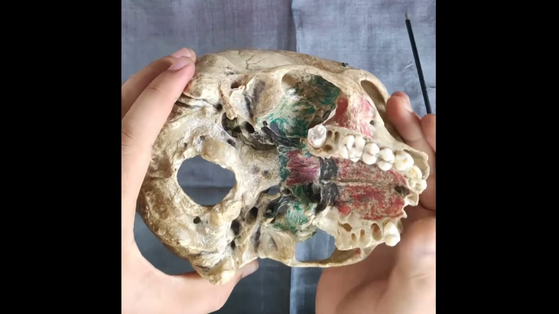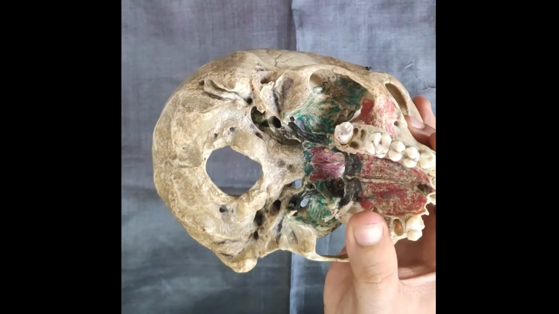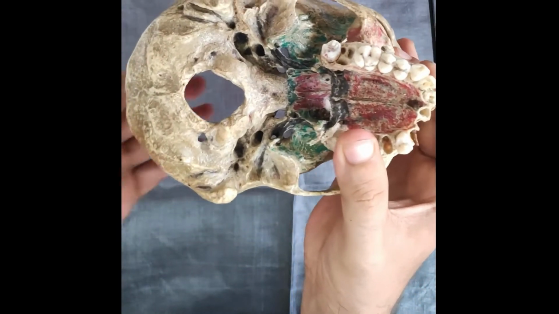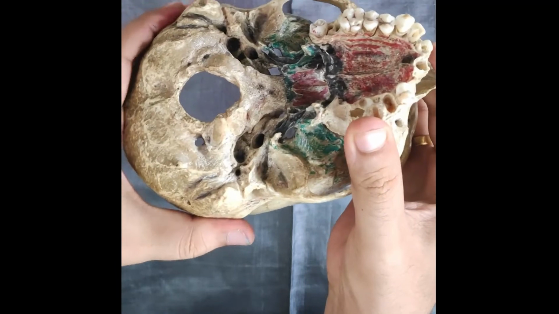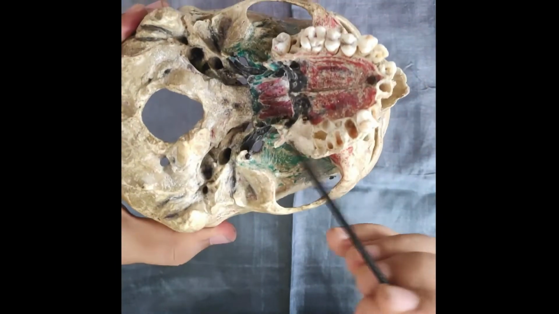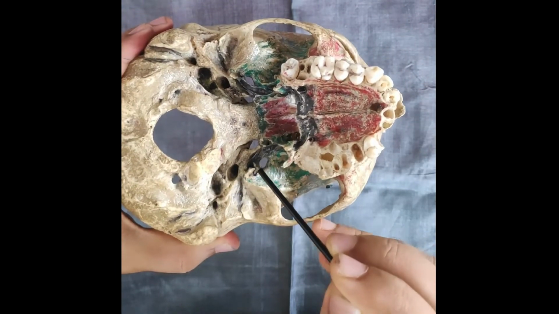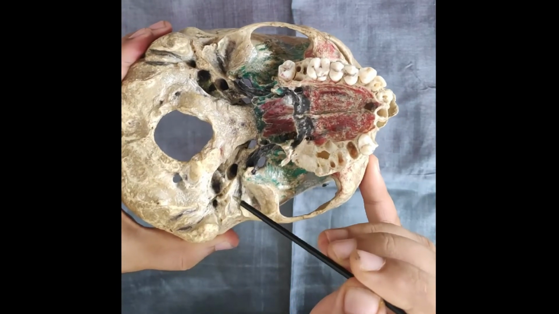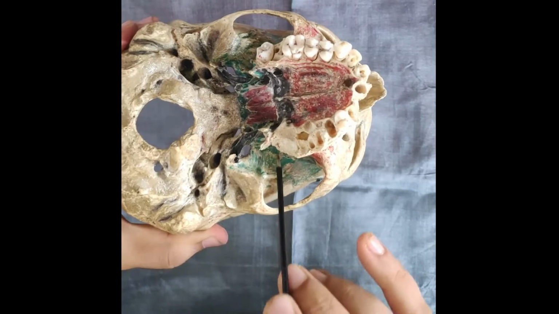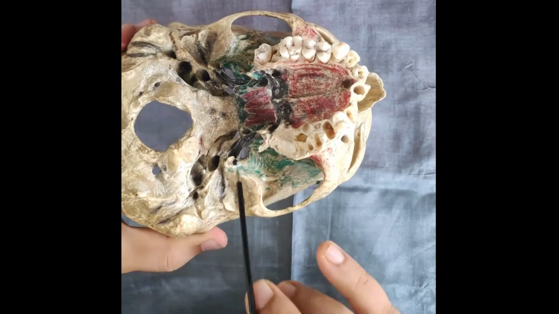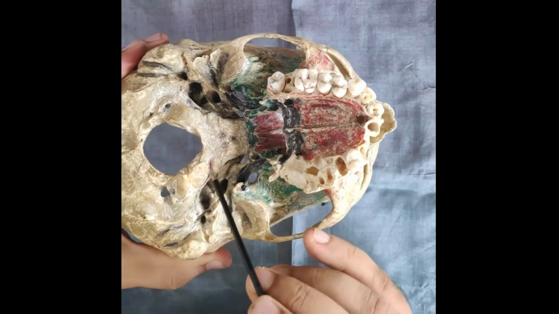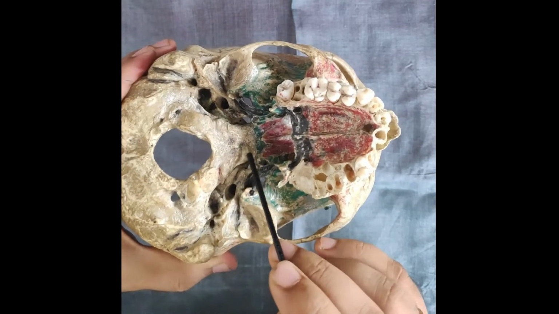Next region is the inferior surface of the petrous temporal bone. This inferior surface which is present over here, this much region is the inferior surface of the petrous temporal bone. It intervenes between the greater wing of the sphenoid, which is located over here, and the basilar part of the occipital bone, which is over here.